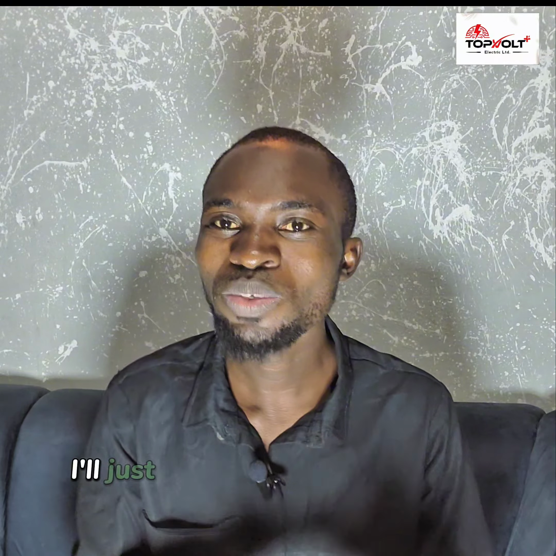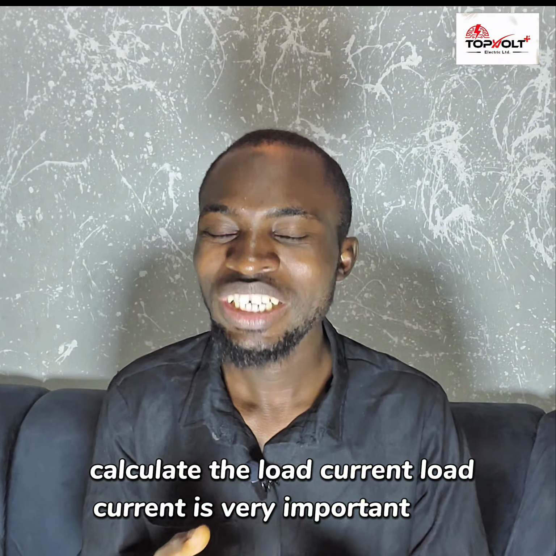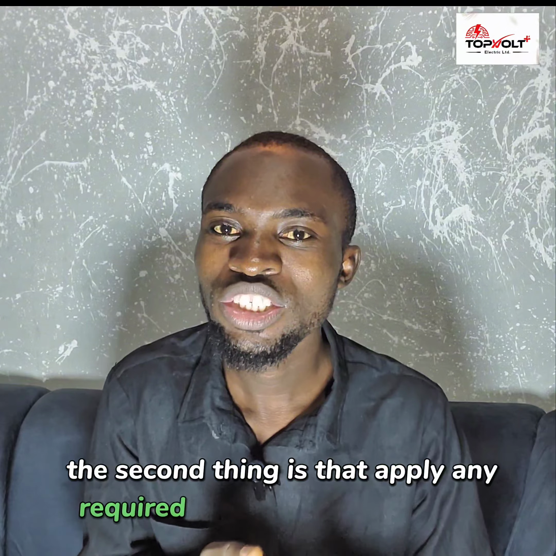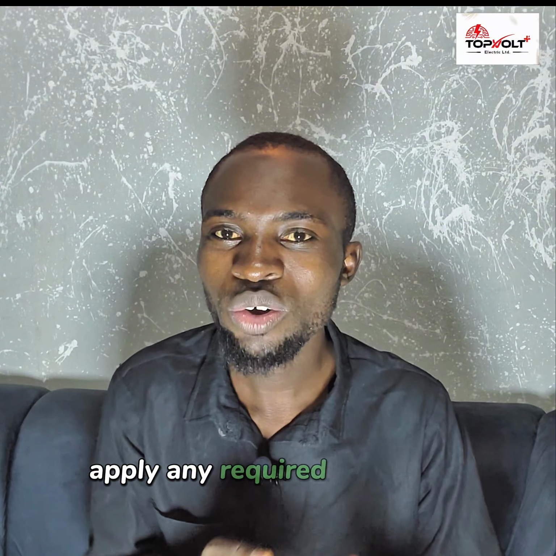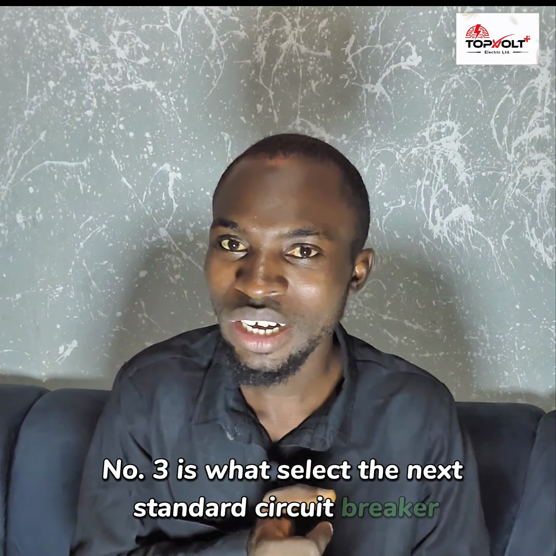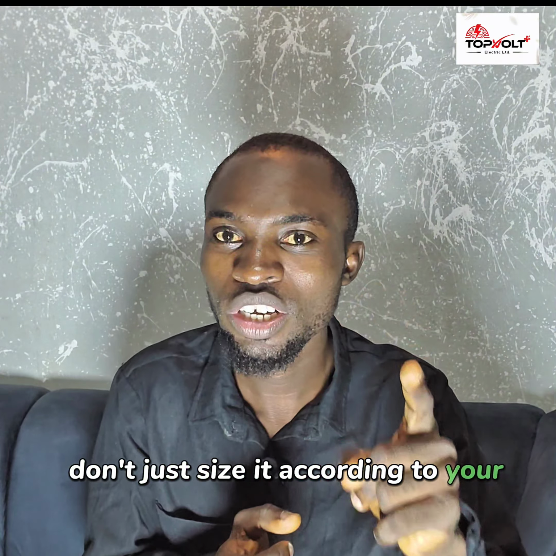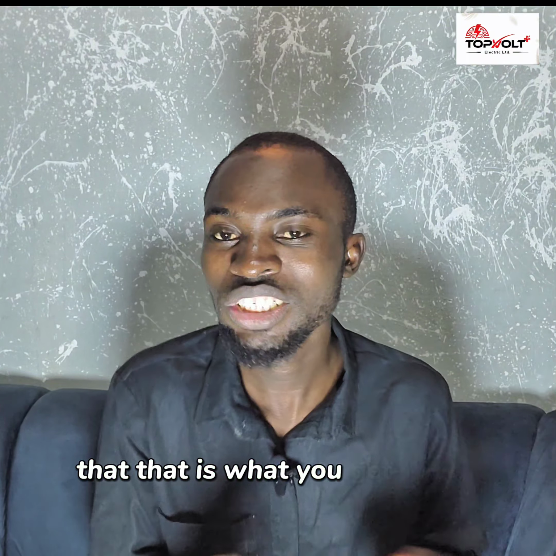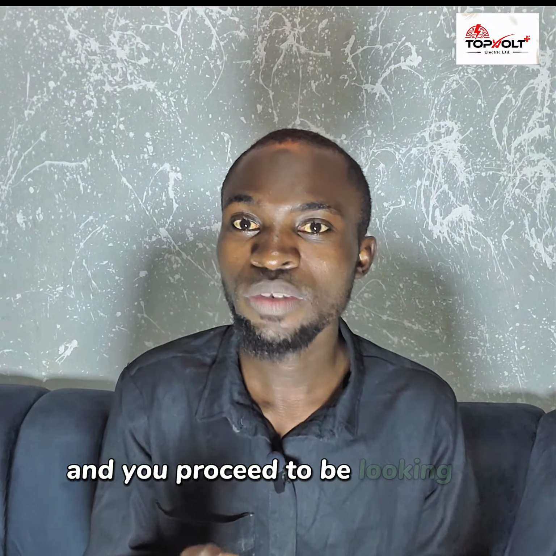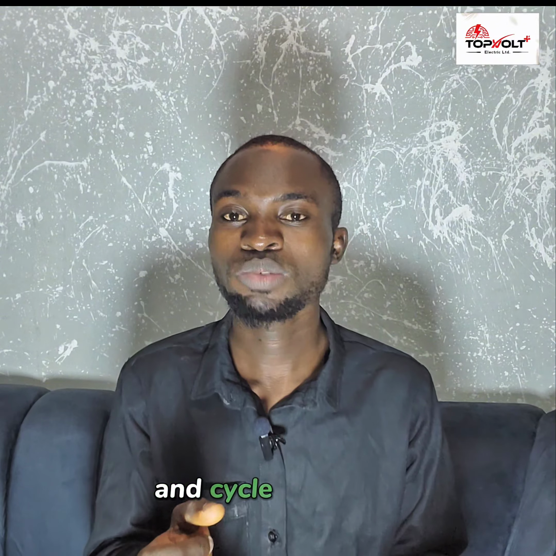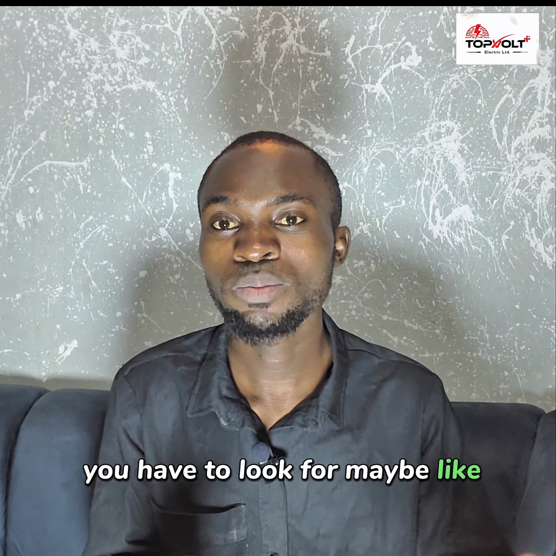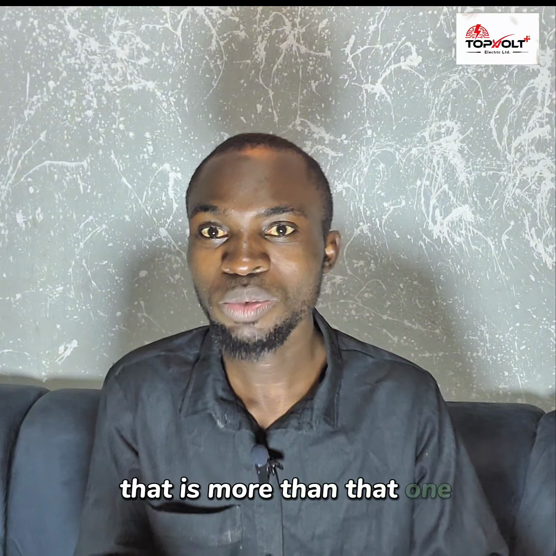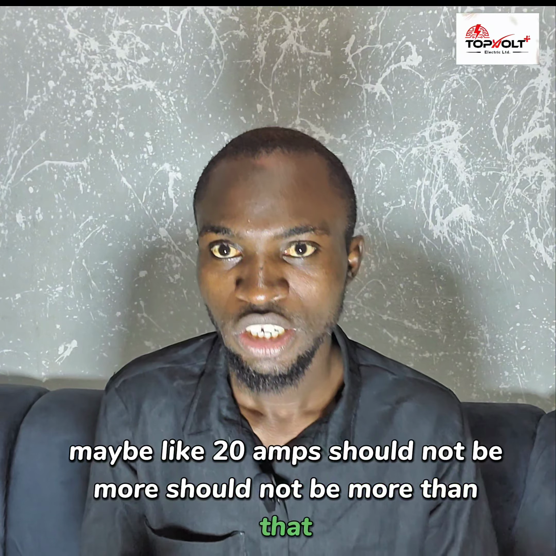So what are the key rules? I'll just break everything down. The first one is to calculate the load current. Load current is very important, right? The second thing is to apply any required continuous load factors. Number 3 is to select the next standard circuit breaker. Don't just size it according to your current. Maybe in your calculation you get 18 amps, and you proceed to look for an 18 amp circuit breaker. No, you have to look for a standard circuit breaker that is more than that one, maybe 20 amps. It should not be more than that. So that is number 3.